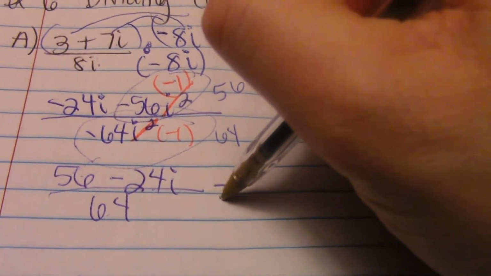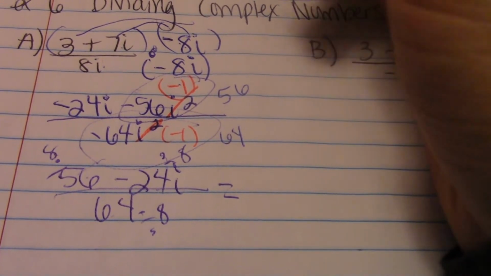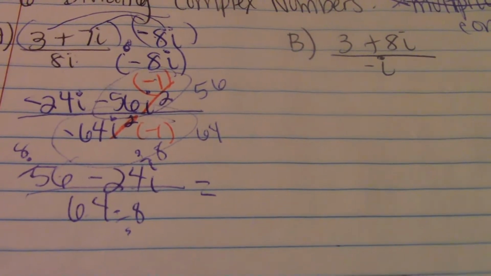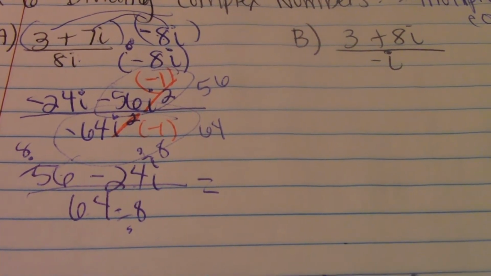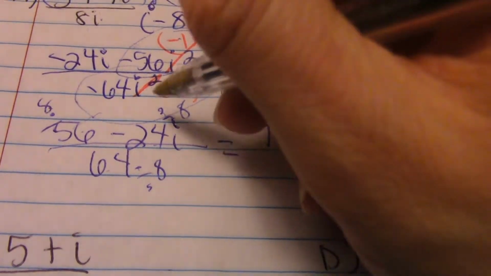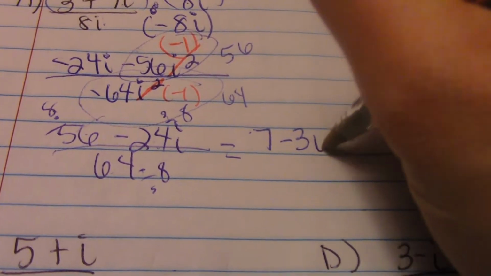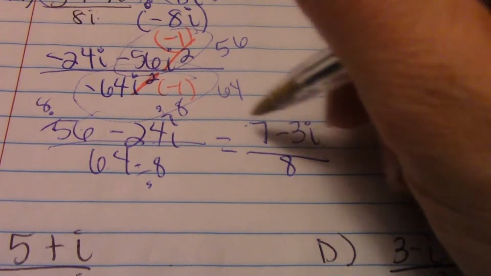So what number goes into all three is 8. So if I take each one of these and divide it by 8, 56 divided by 8 is going to give me 7. 24 divided by 8 is 3. Got to keep that i. 64 divided by 8 is 8.